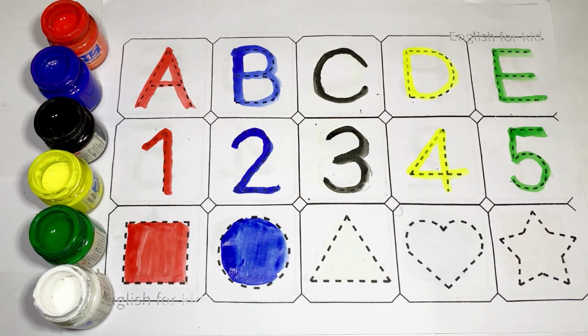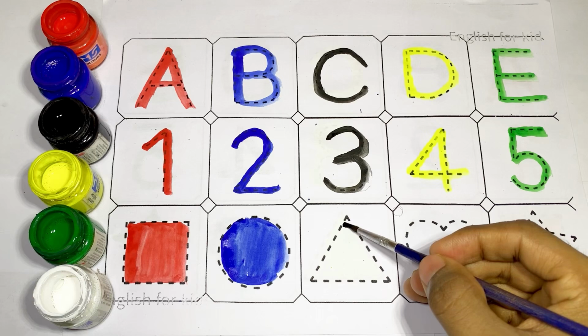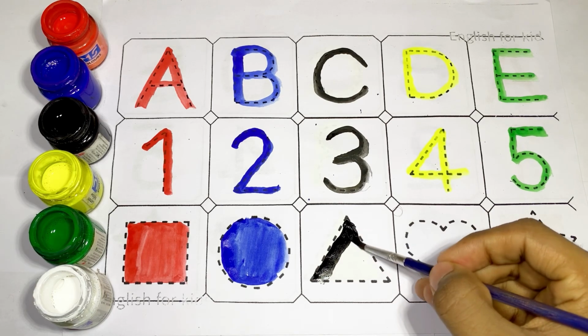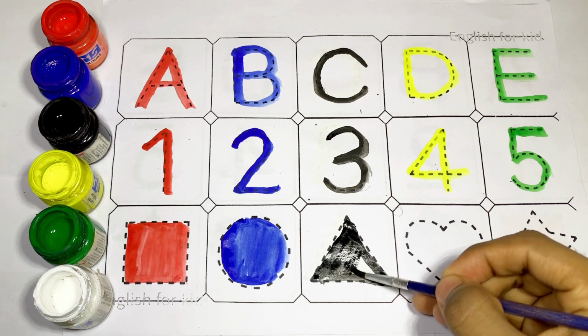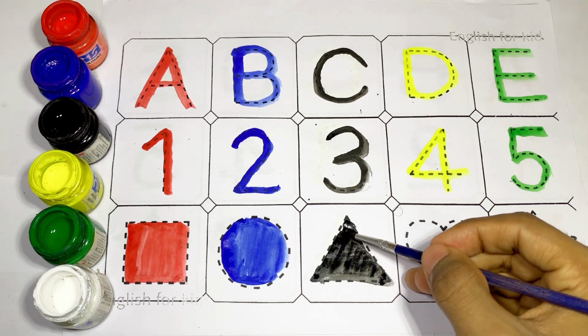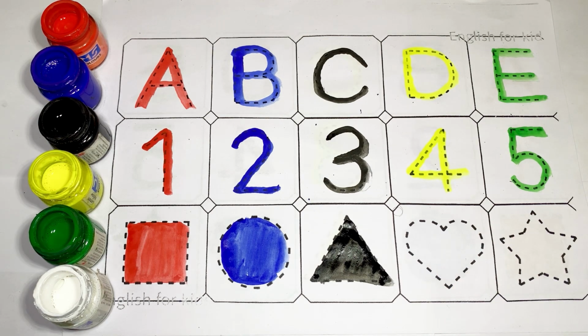It's not a triangle. The shape of triangle, and use black color. It's not a heart. The shape of heart, and use yellow color.